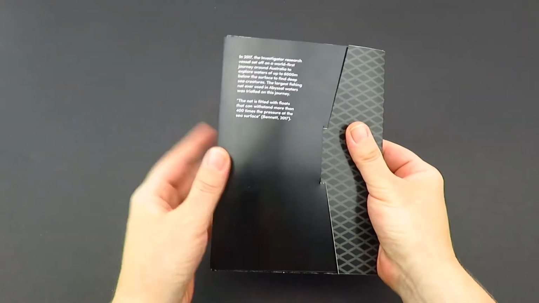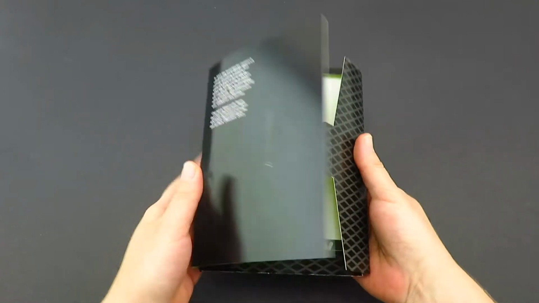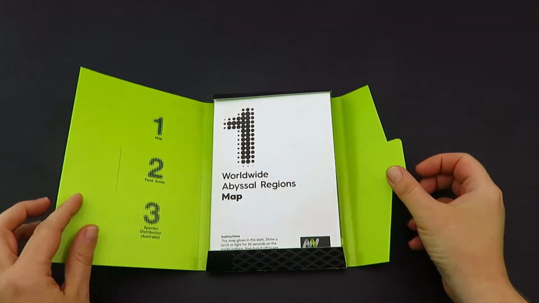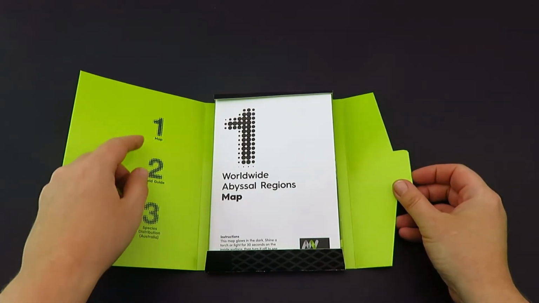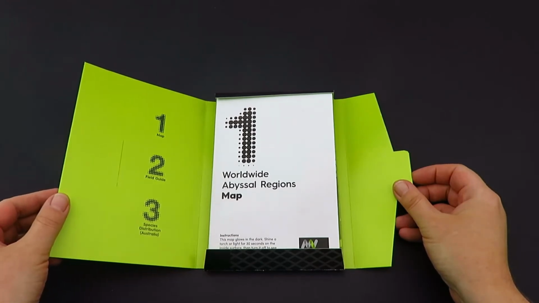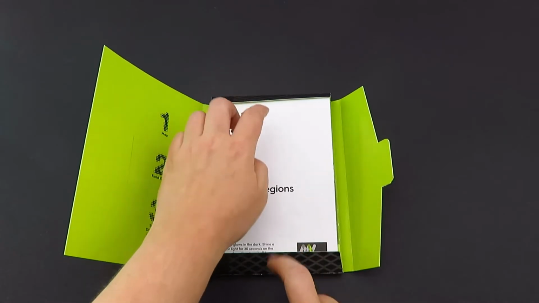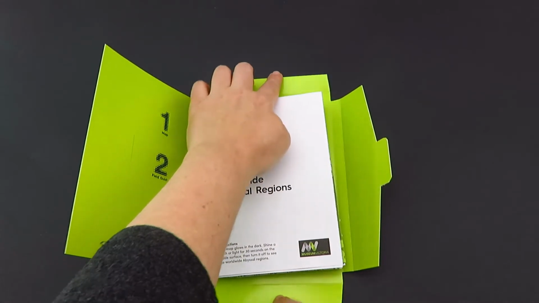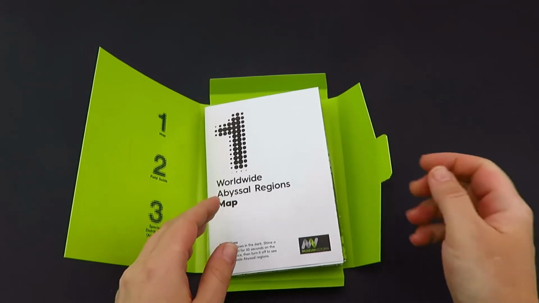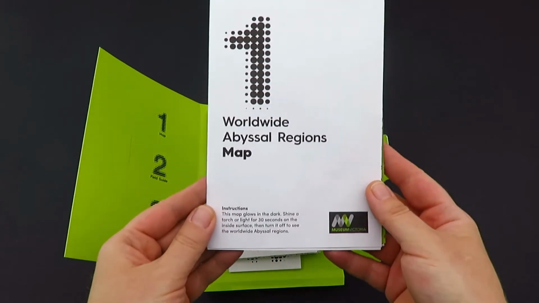People can have a read about this, which sort of introduces the investigator. And then when you open it up, we have some numbers showing on the side here. And sequential numbers 1, 2 and 3 telling us, okay, these are the parts that are inside. As you can see, they're pretty well contained. I was happy with these flaps. Alright, so opening it up a bit further, and there's no glue or anything like that, it's pretty easy to put together. Okay, so we've got the worldwide abyssal regions map.